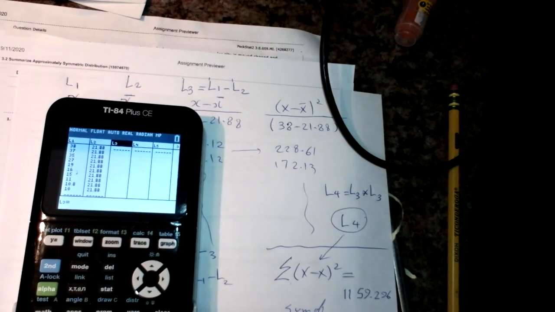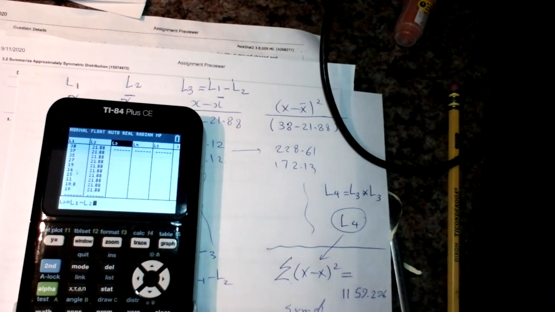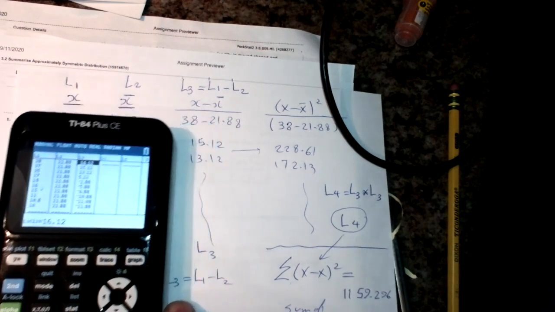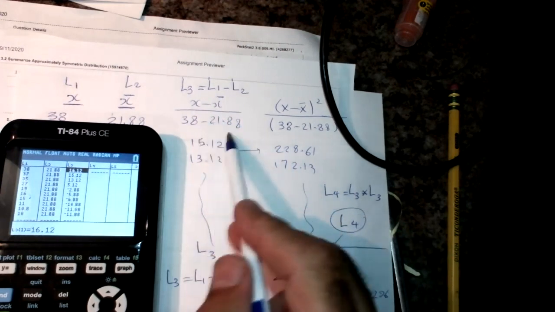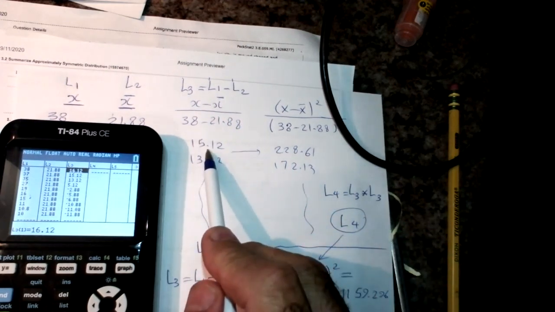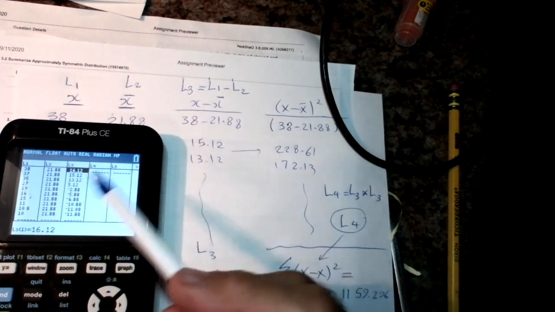Now, you want L1 minus L2. Okay, L1 minus L2. It does give you all those numbers. Everything that you see here, like you see how we have 15.12 on the second one, they have 15.12 here.